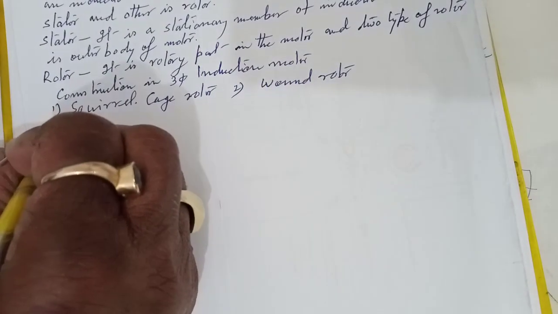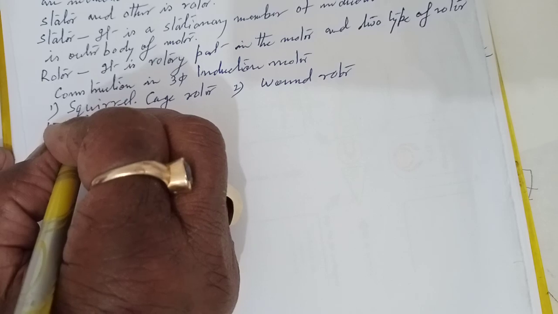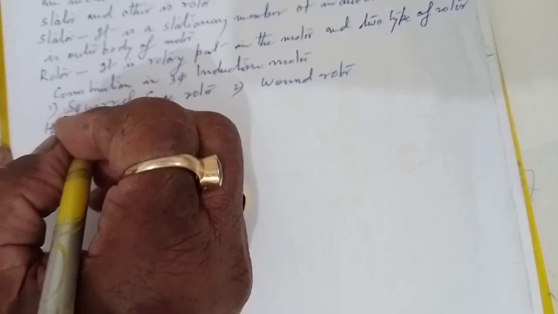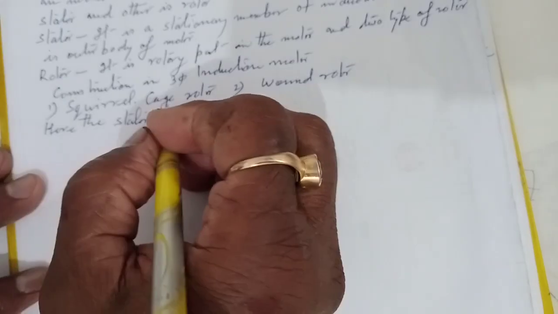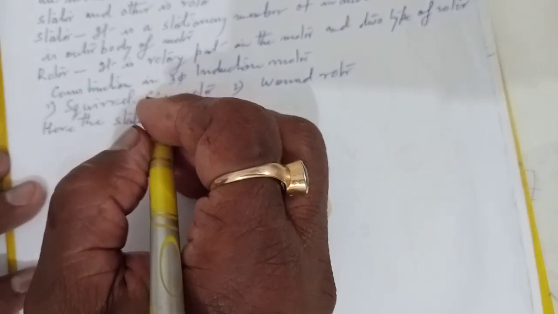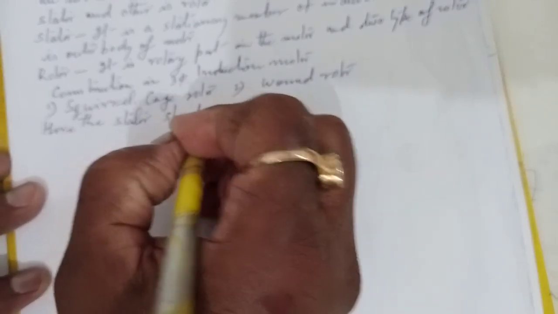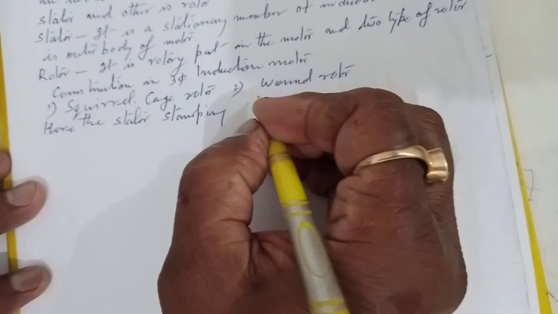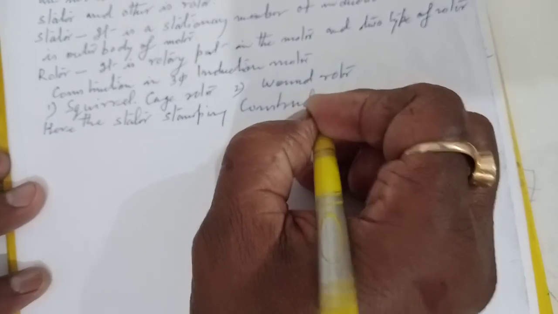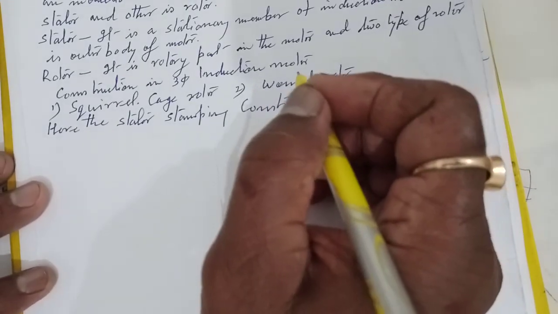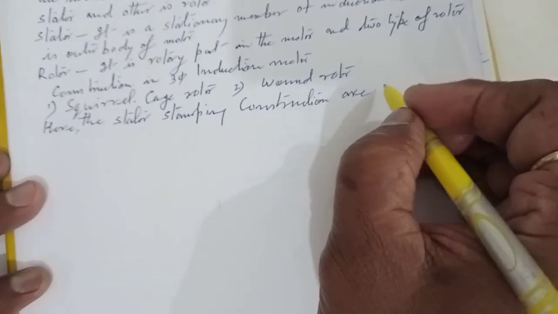Here the stator stamping construction is shown.